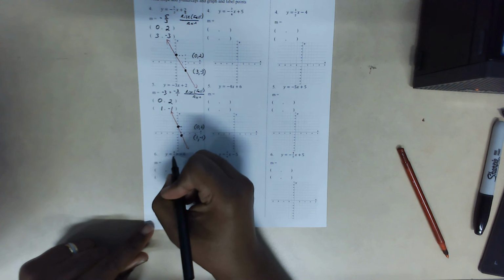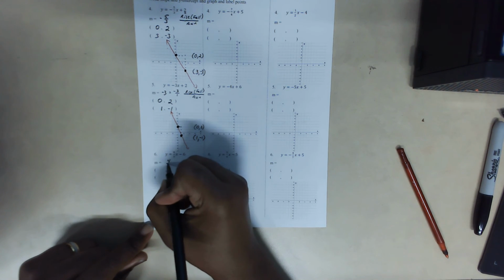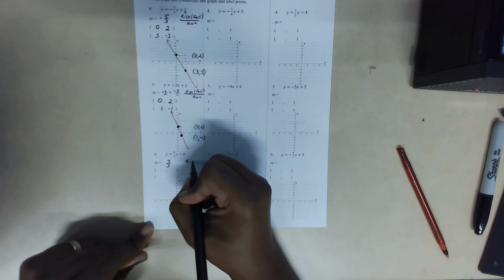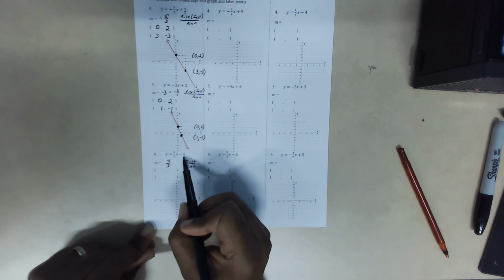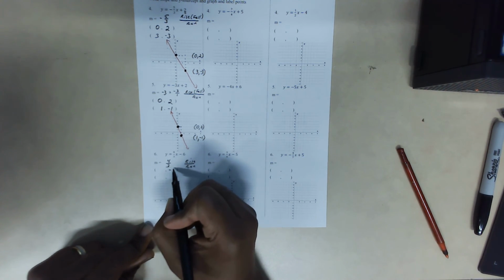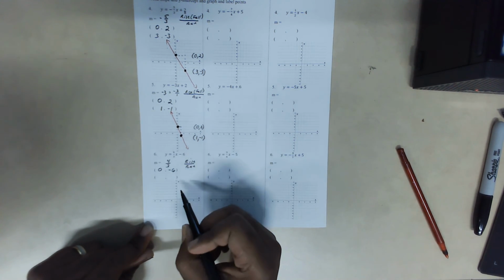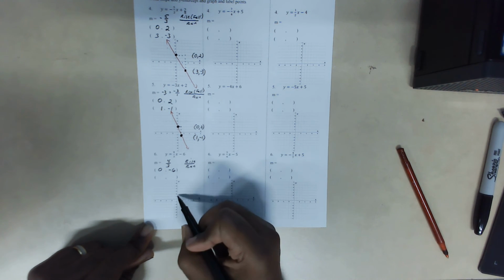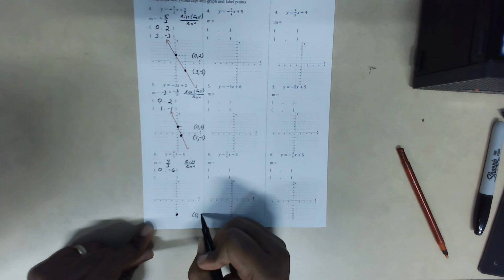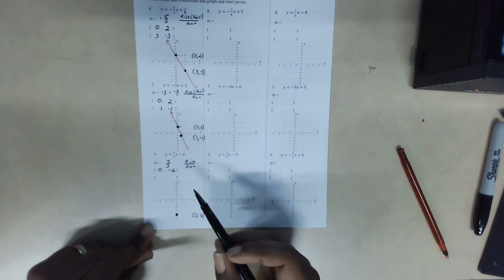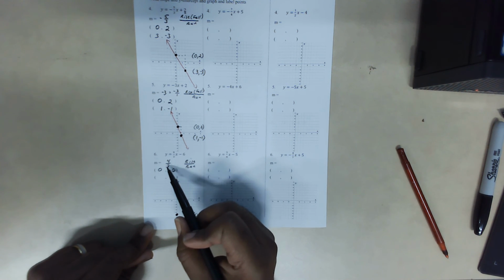Okay, number 6. Number 6, our slope is in front of our x, which is 4 over 3. This is our rise and our run. Okay, the -6 is our y-intercept, so we'll put -6 here. And to make it a y-intercept, we'll put x is 0. Now this point 0, -6 is located on the y-axis, and it's right here. That's 0, negative 6.